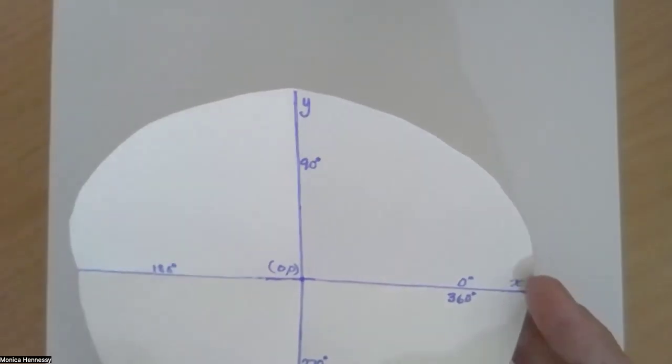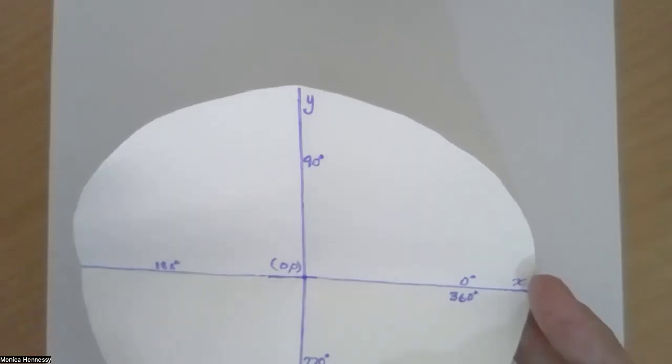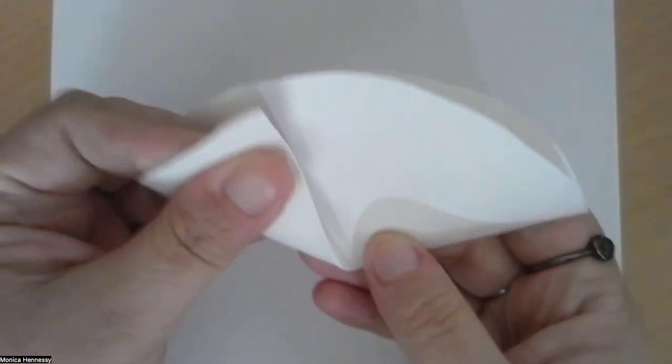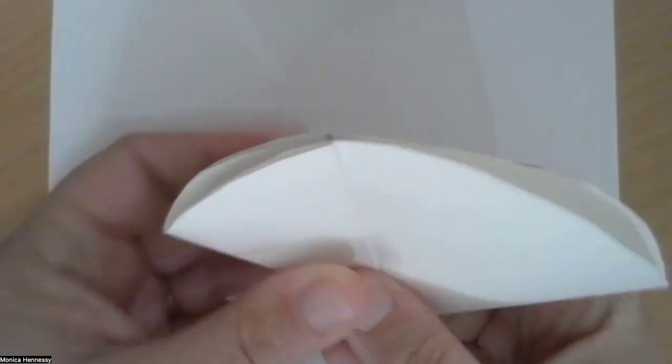So if I could divide each one of these quadrants in half, I will be able to see my 45 degree angles. For that, I'm just going to fold up on each side. If you have really thin paper, you can just fold it in half and then half again. But I find my paper is a little too heavy, so single folds is enough. Okay, so we've got those in there.